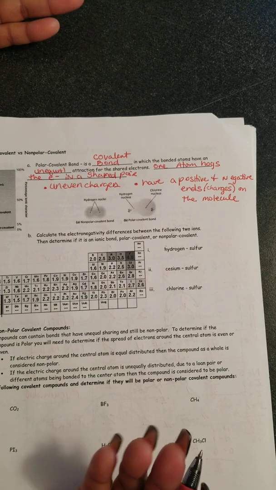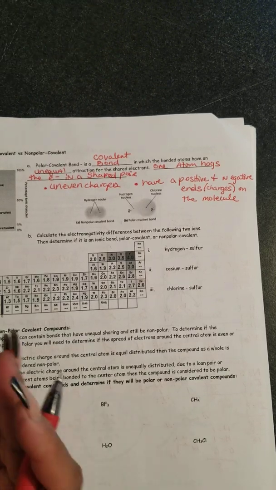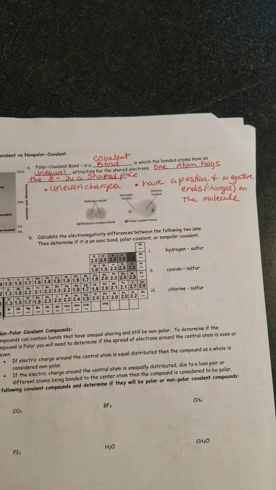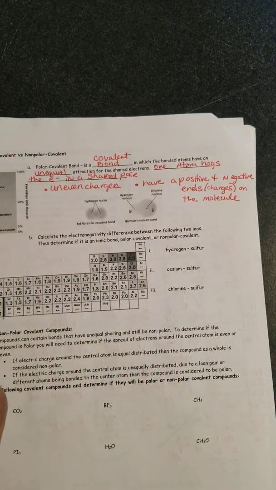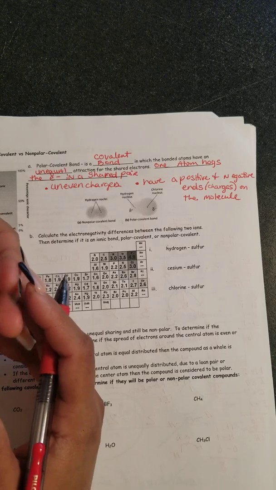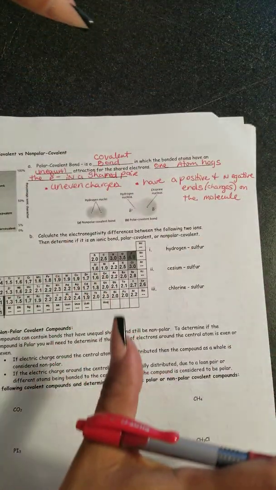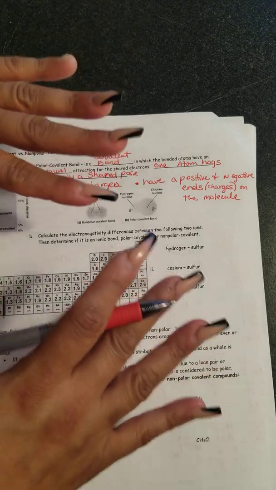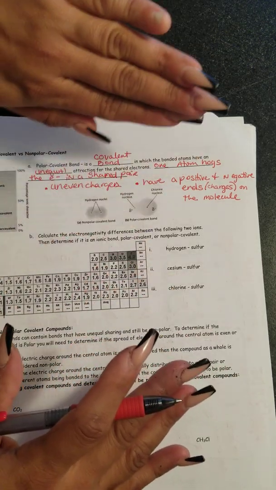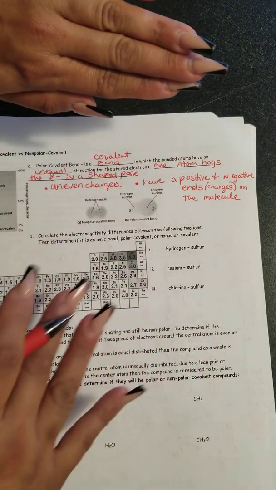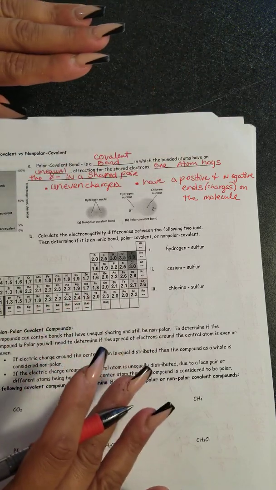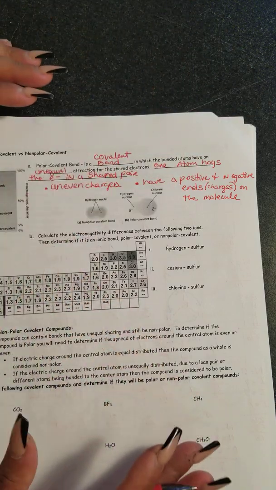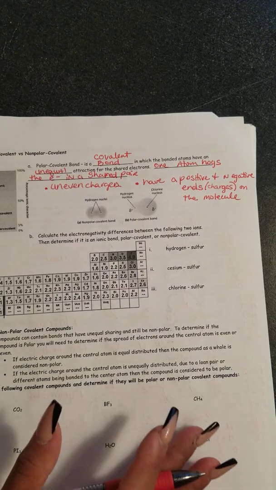Why? Because one side has more electrons, and that end of the bond is a little more negative. One side still has electrons, but they're not evenly spread out and dispersed. Since they're shoved to the other end, this end is going to be a little bit more positive and this end a little bit more negative, because of those lone pairs.